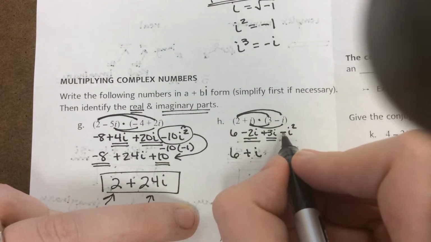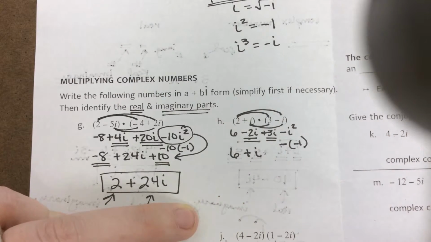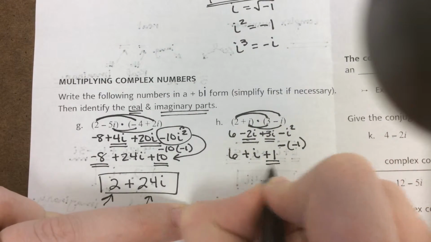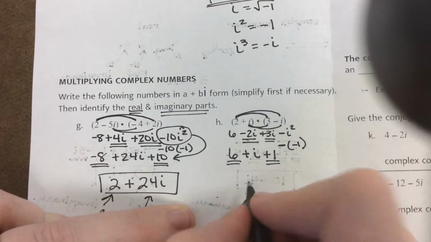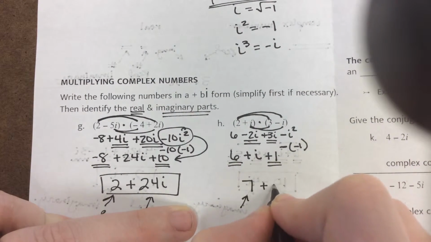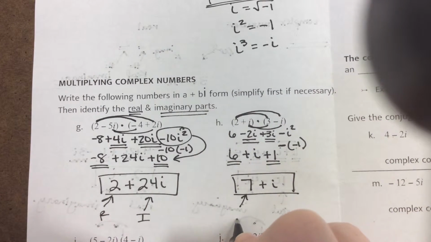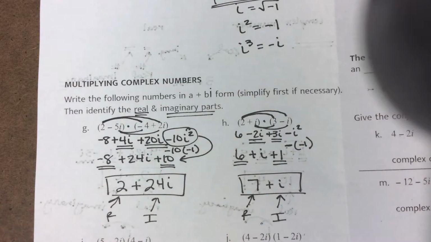If you have a negative i squared, that means you have a negative negative 1. What happens when you have a negative negative 1? It turns into a positive 1. So now we can combine that positive 1 and that 6, which makes it 7. You always write the real part first and then the imaginary part. So that number is 7 plus i. 7 is your real part, i is your imaginary part.